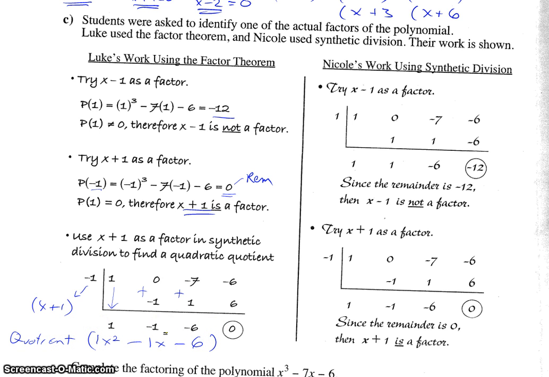All right, now Nicole over here, she loves synthetic division. So she tried x minus 1 as a factor and used 1 here, carry down, multiply, etc. And she discovered that it wasn't a factor. Now I think that's a lot more work than doing factor theorem, but you know, she loves synthetic division. Maybe couldn't remember factor theorem at that moment, I don't know. Anyways, so she did it again. She finally got a remainder of 0. Now the good thing is then she had the quotient already, just like Luke did.